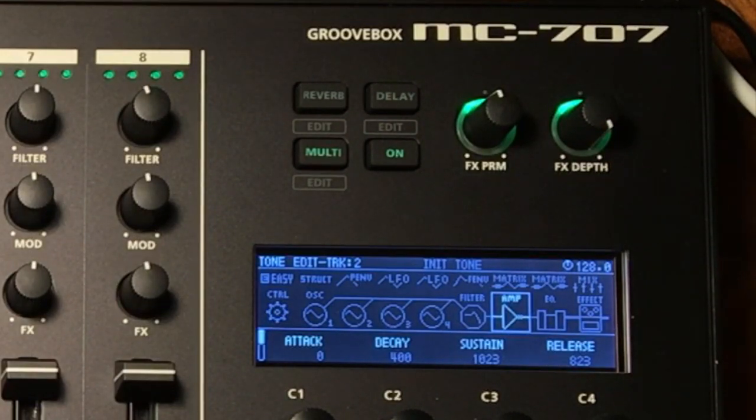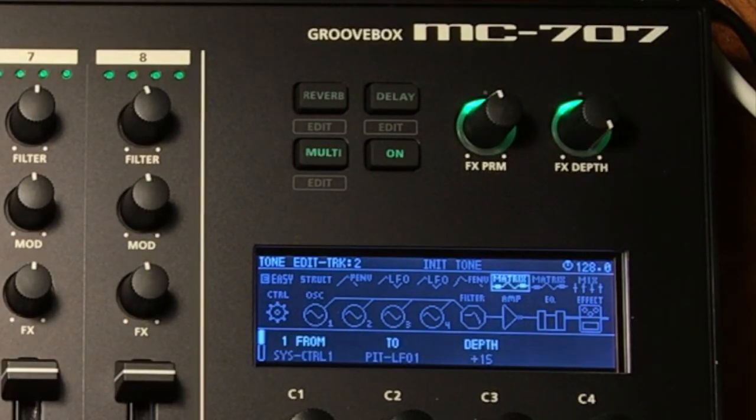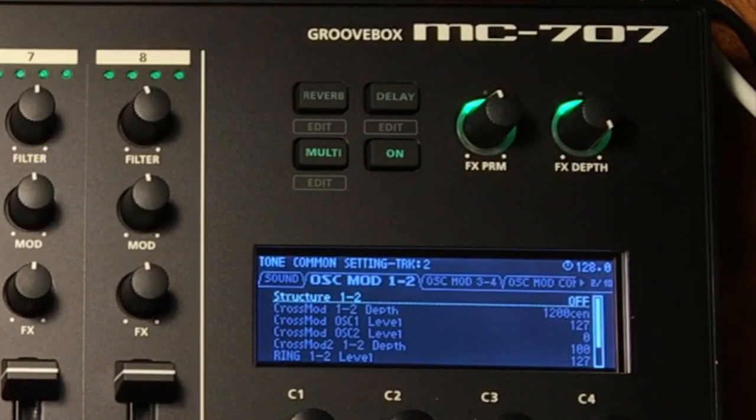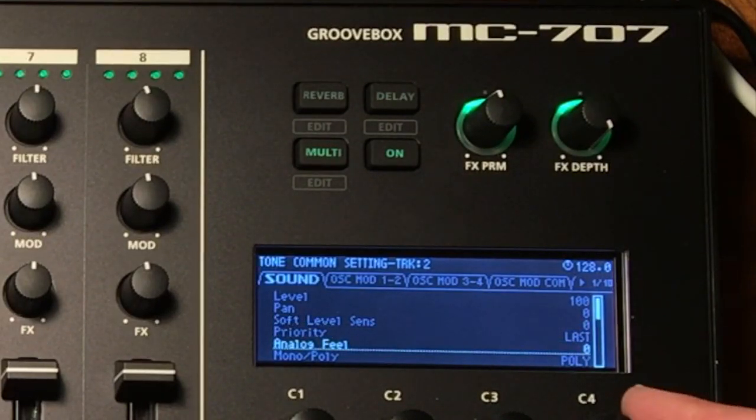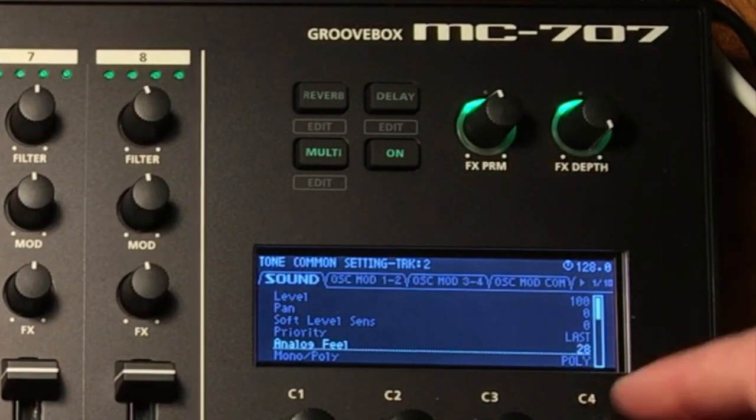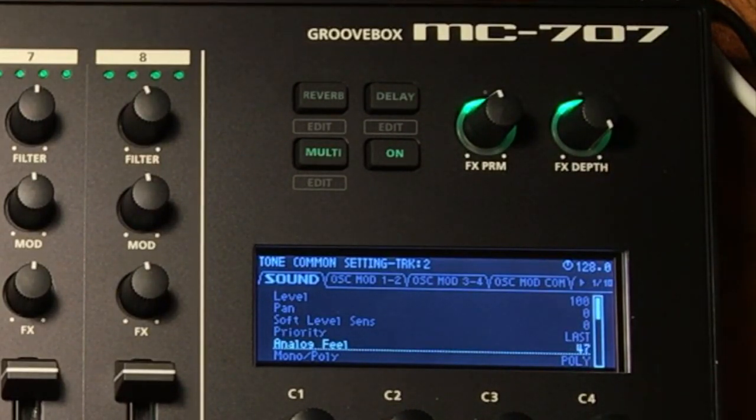And that's what you heard in my song, only it sounded a lot more analog, didn't it? Well, if you go over here to the structure of the thing, go over to the sound tab, you'll see analog feel. And check that out. You turn that analog feel up and it gives it this feeling like it's on some warped vinyl. A little too much.